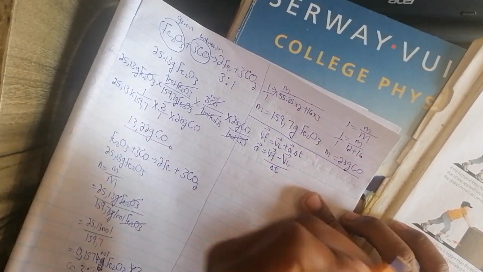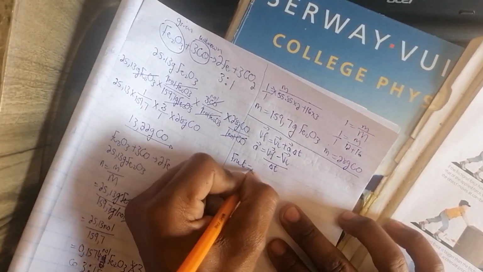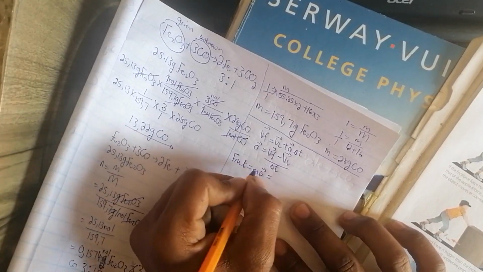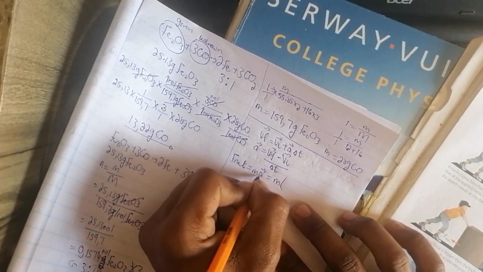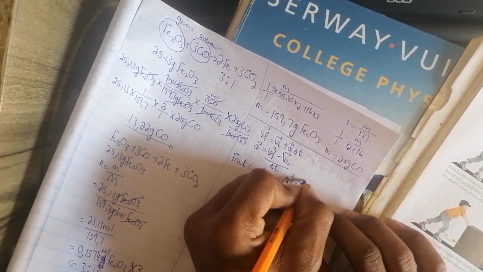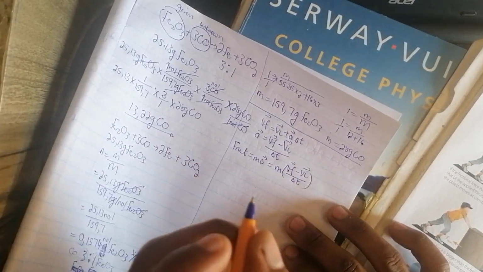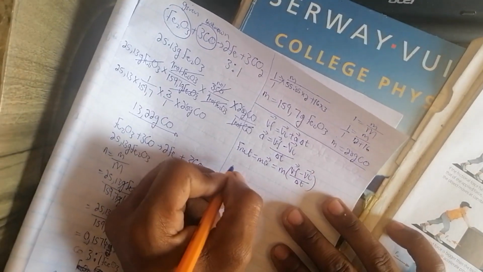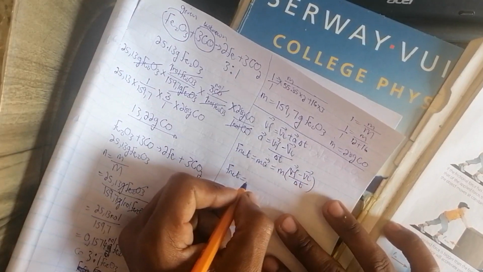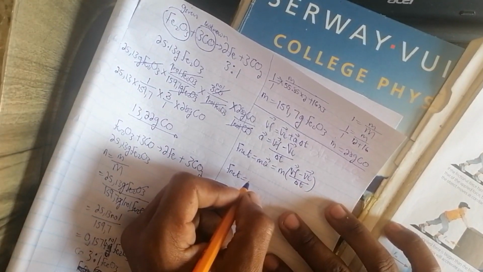And therefore, if the net resultant force is equal to mass multiplied by acceleration, and we know that acceleration is the final velocity minus initial velocity over a specific time, then the net resultant force will be equal to what?